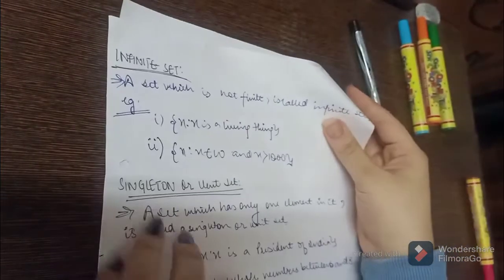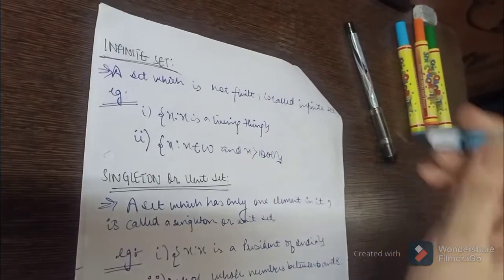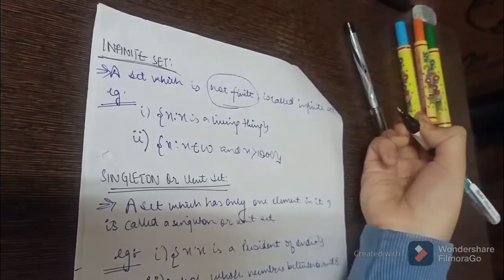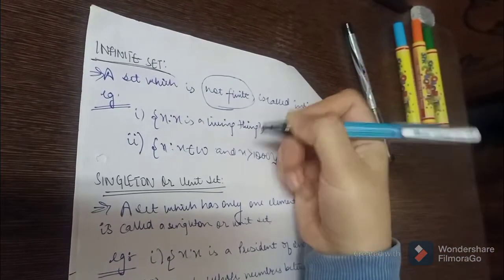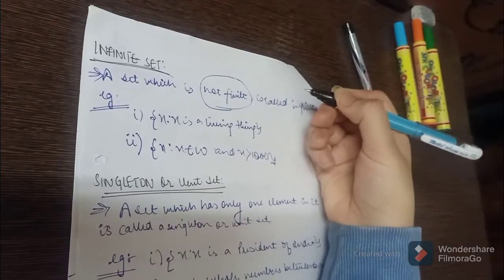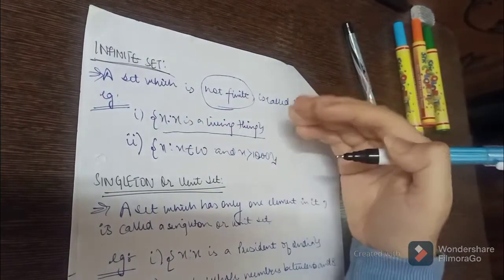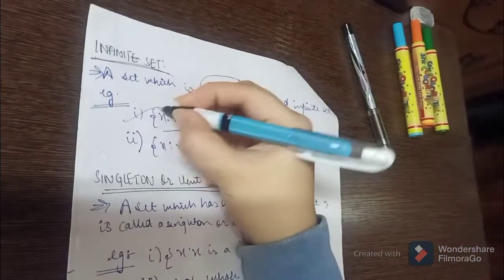Let's talk about the other types of sets. Now, infinite sets. What do we mean by infinite sets? Infinite sets are those sets which are not finite, simple. That is, they don't have a limited number of elements. They have an unlimited number of elements. Like we see, X such that X is a living thing. Now living things are unlimited. You have plants, you have animals, you have humans, right? So these are all living things.